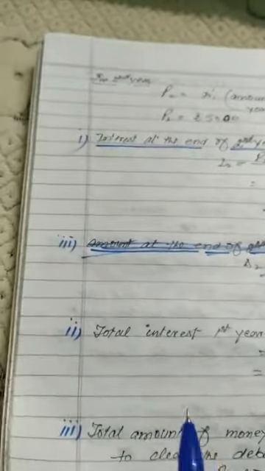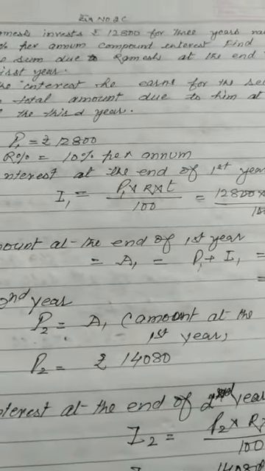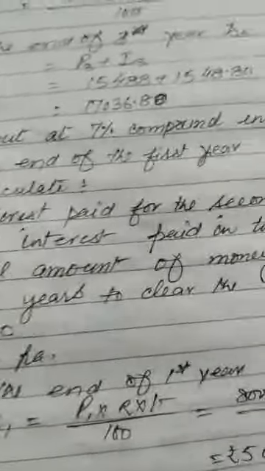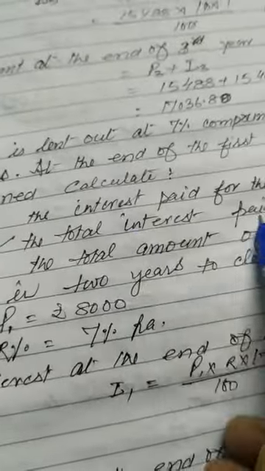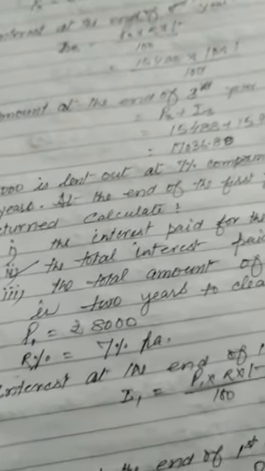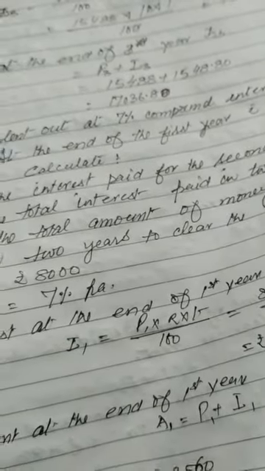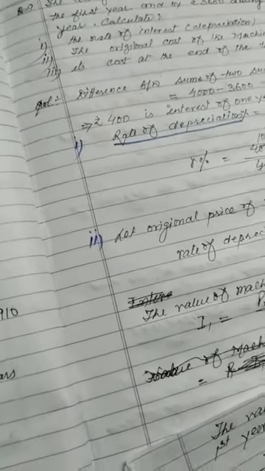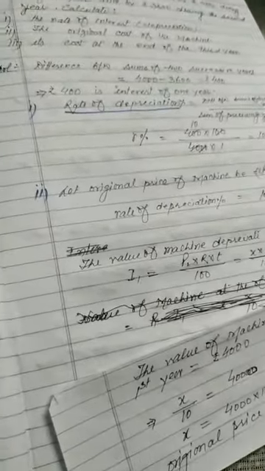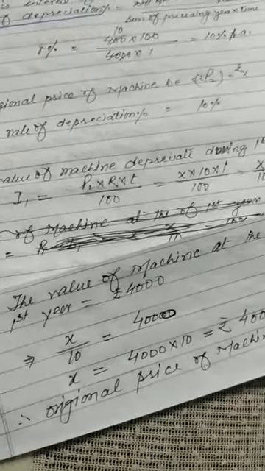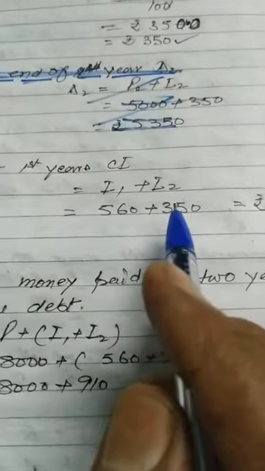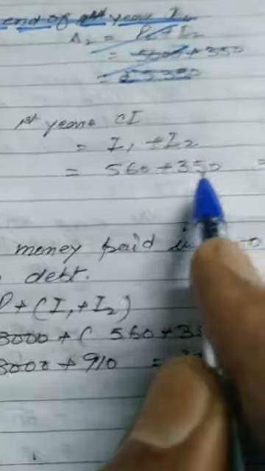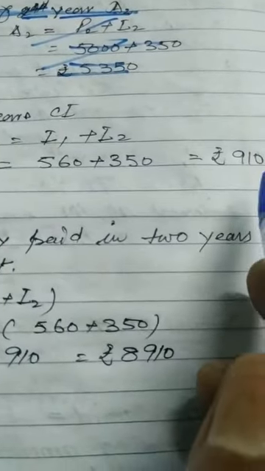Now the question is total interest paid in 2 years. How much interest has been paid between the 2 years? We have calculated the total interest paid in 2 years. The first year's interest paid and the second year's interest we now have. This is the second year interest paid, and the total interest paid in 2 years is first year's 560 plus 350 equal to 910 rupees.